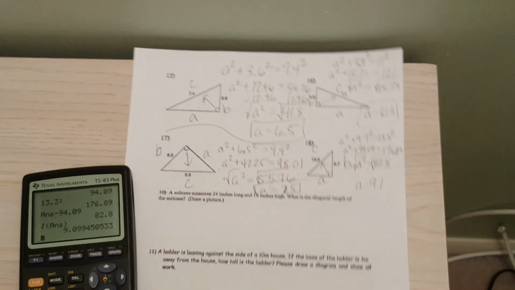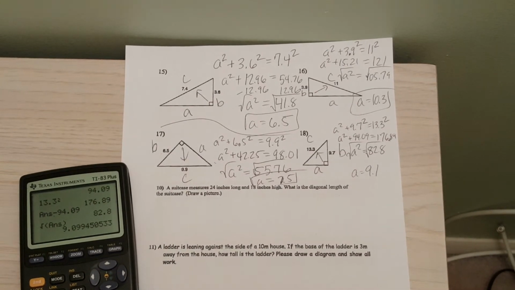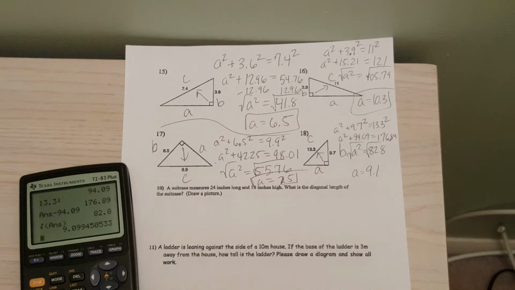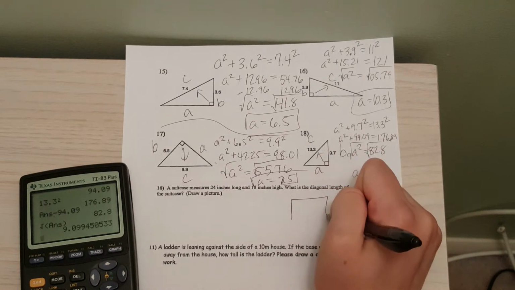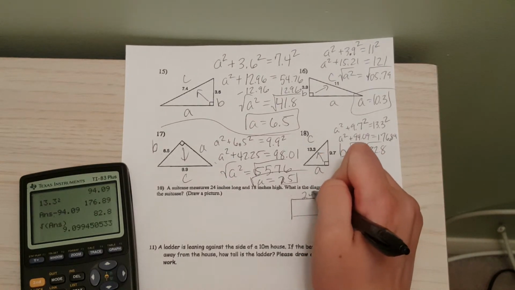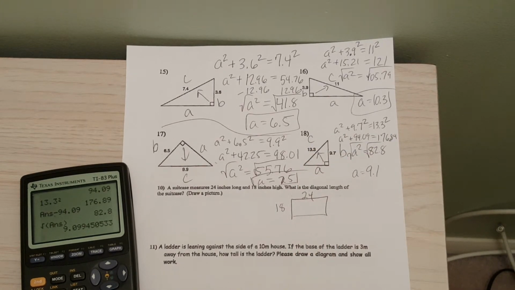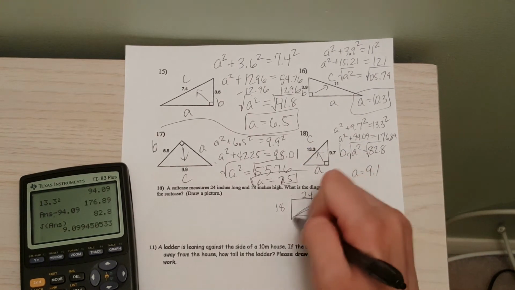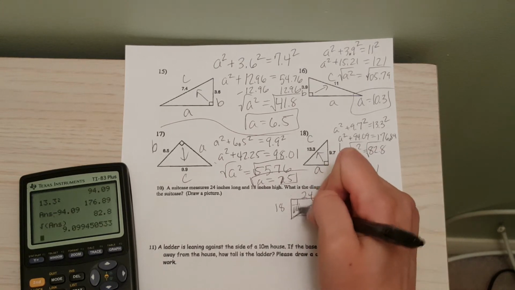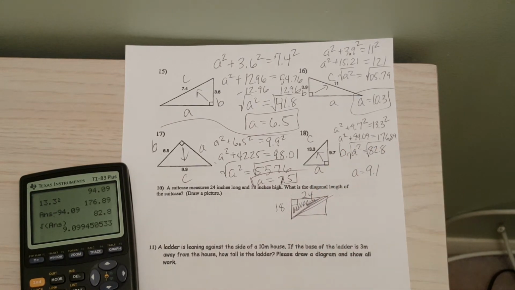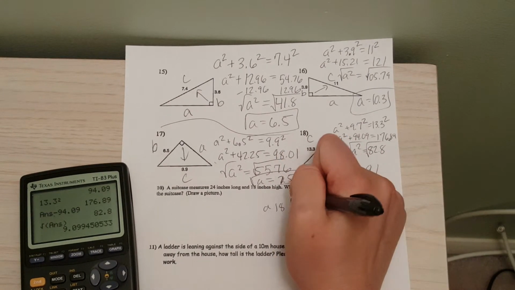Alright, let's draw a picture for this one. It says a suitcase measure, so suitcases are rectangular. So a suitcase is 24 inches long and 18 inches high. What is the diagonal length of the suitcase? So hopefully you see this right triangle right here. I'll shade it so you can see it a little better. And we've got 2 legs and we need the hypotenuse. So I've got my A and my B.